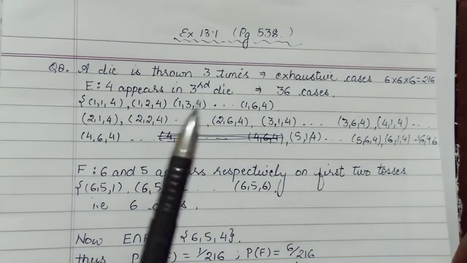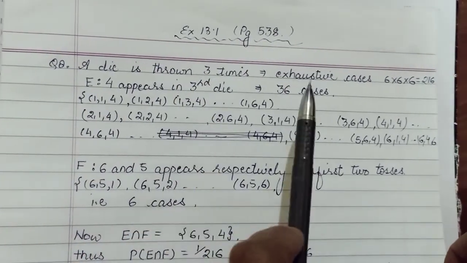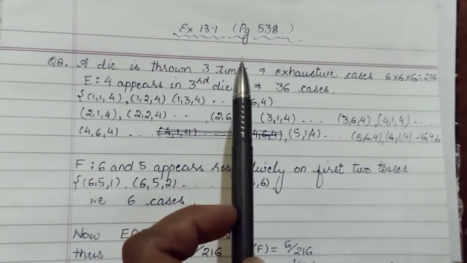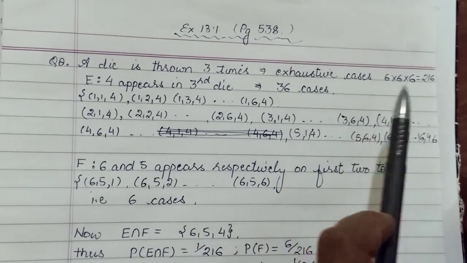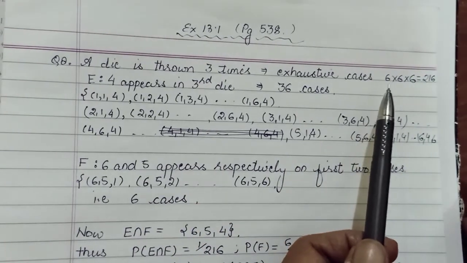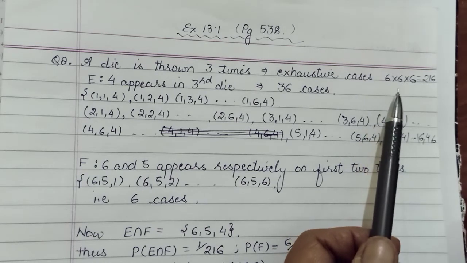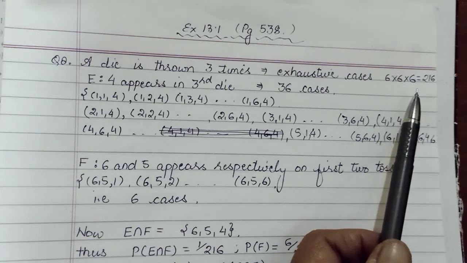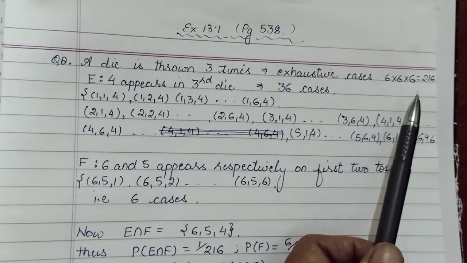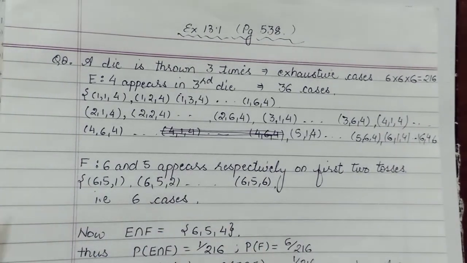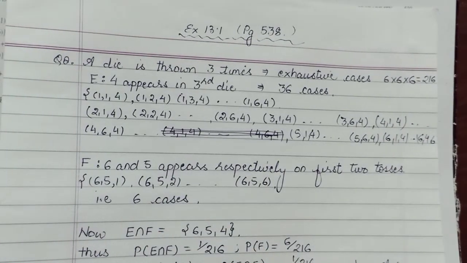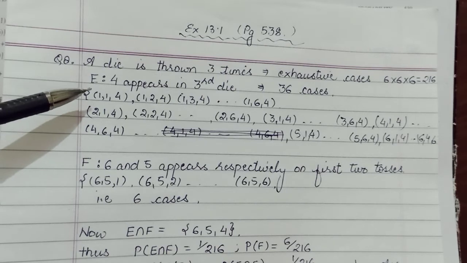Whenever you throw a die 3 times, the exhaustive cases, meaning the total possible outcomes, will be 6 into 6 into 6. Every time the die will have 6 options, then the second also 6 options, the third also. So a total of 216 outcomes are there. Obviously we are not going to list all those outcomes. It will become a tedious job for us, so we will just focus on the events.